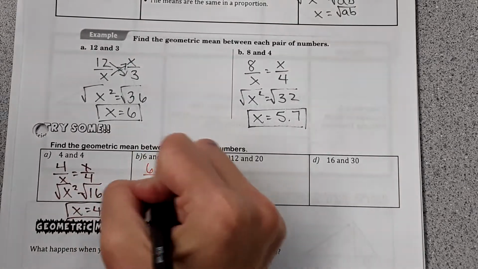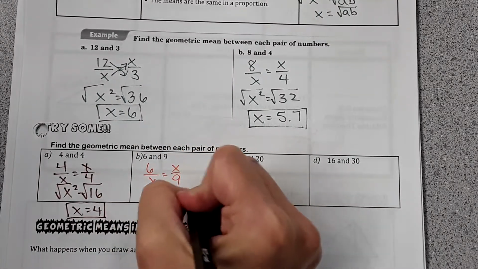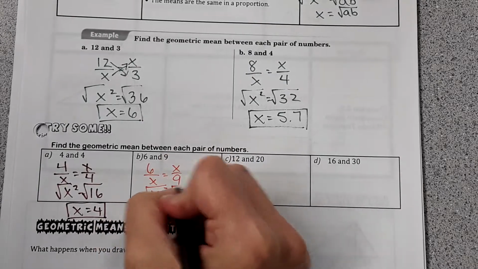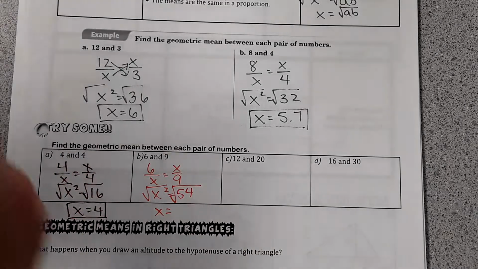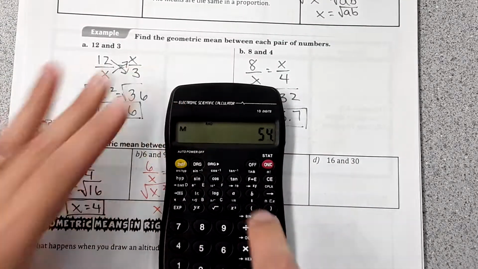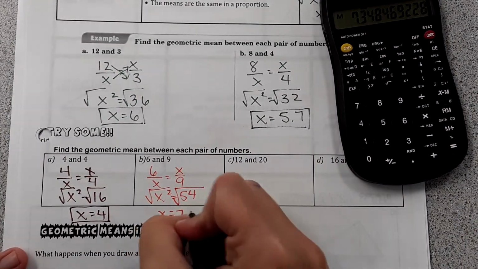Next one, 6 over x equals x over 9. In the calculator, to do square root, again, you just type in the number and then hit square root, and it'll give you the answer. This is easy. Good.